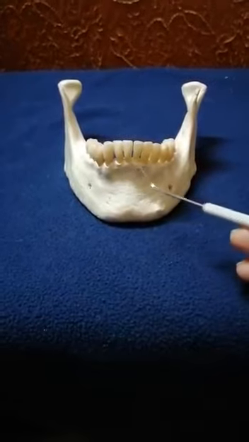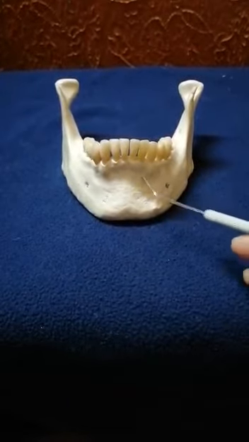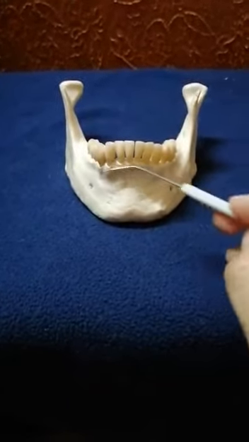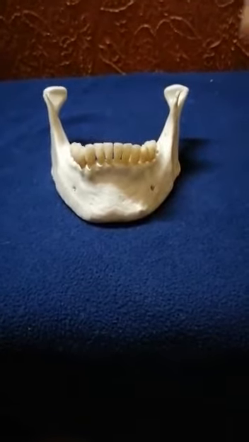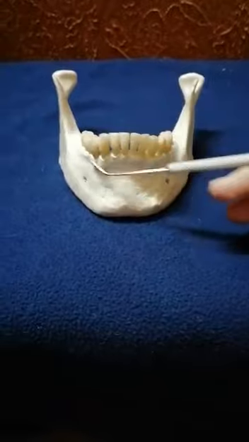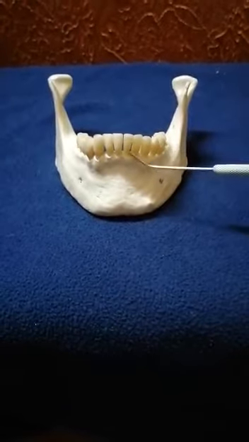The first is the alveolar arches of the mandible. On the superior border of the body of the mandible, we can see the alveolar arches or the sockets for the teeth, that are the 16 teeth that are attached on the mandible.